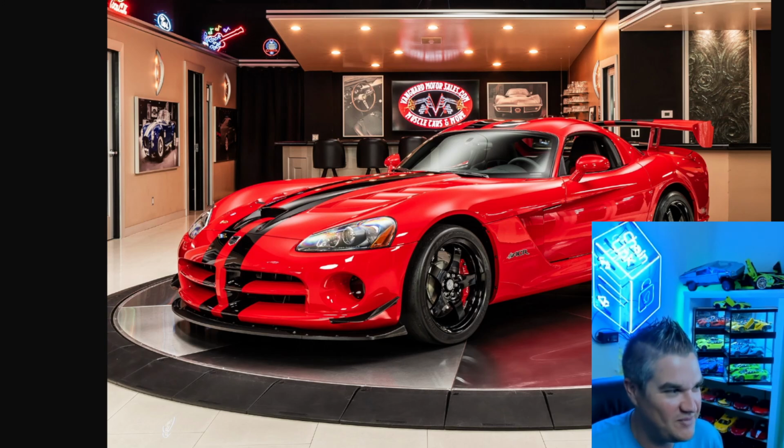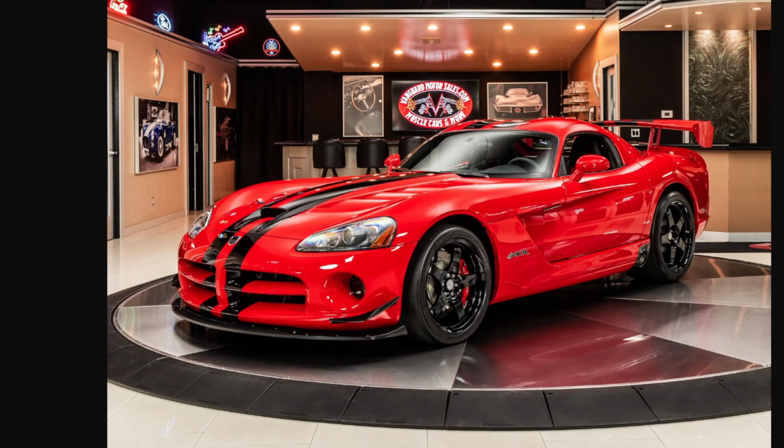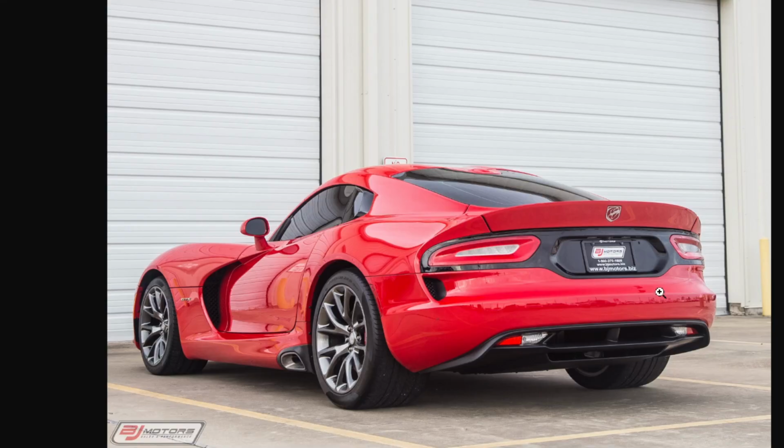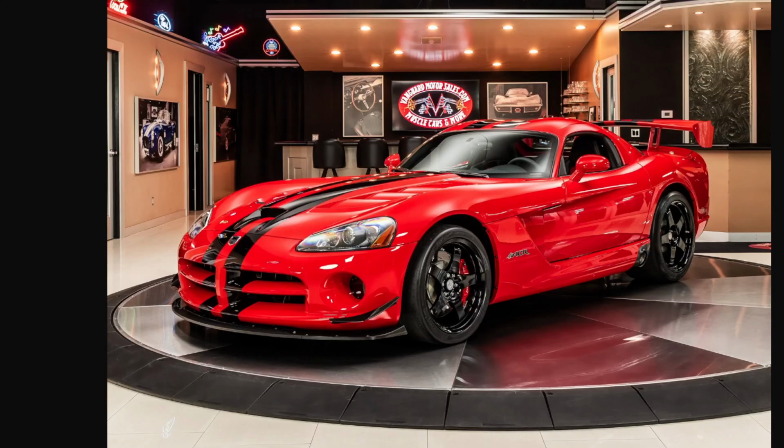All right, Viper, car of the day. Let's get the picture out of here, folks. Let's focus on the cars now. Red on black. That's a pretty good color combo. Looks pretty good there. Do we have another one? I think we have the rear picture. There you go. Different cars. Both Vipers. But looks pretty good. Pretty good specs.